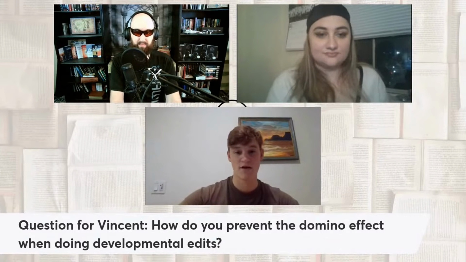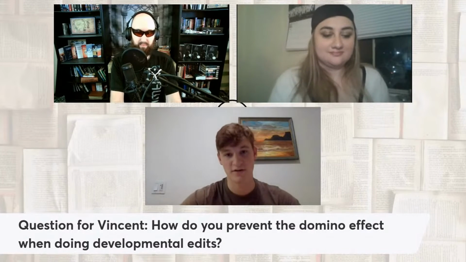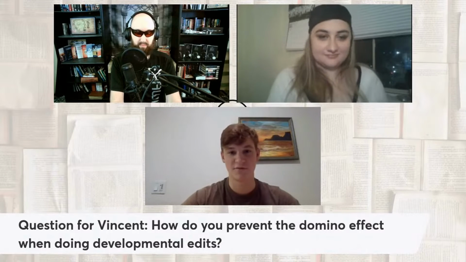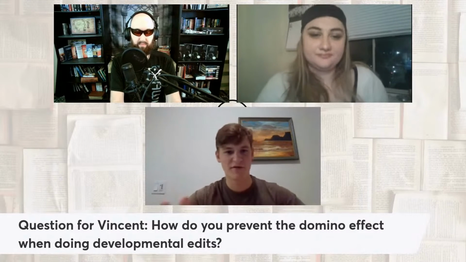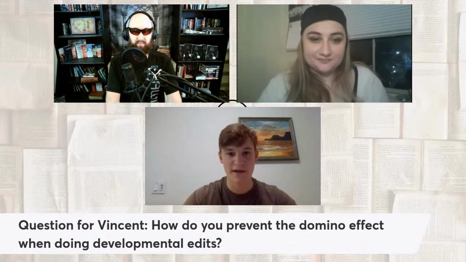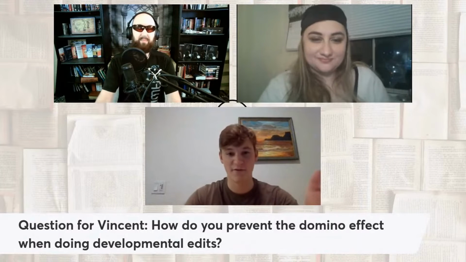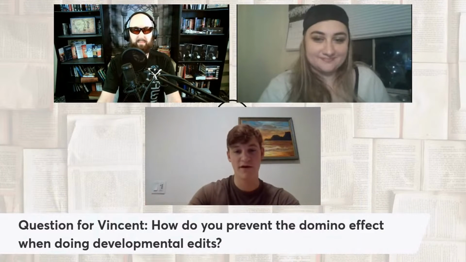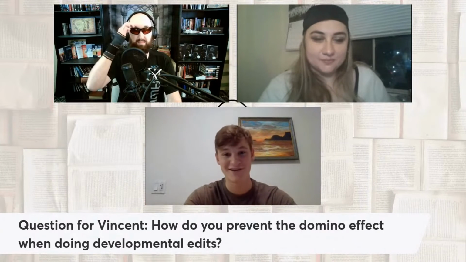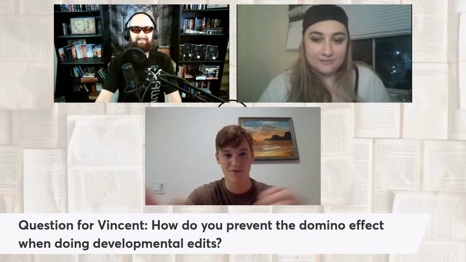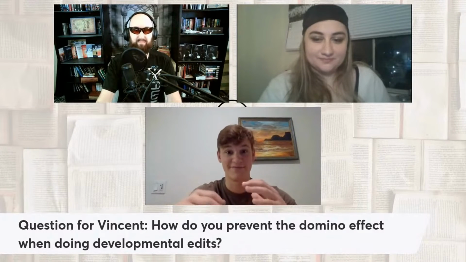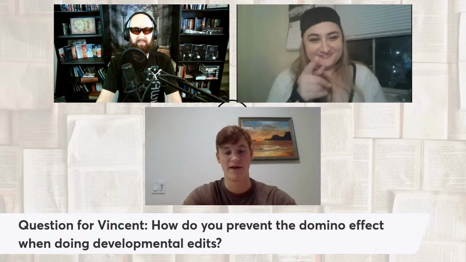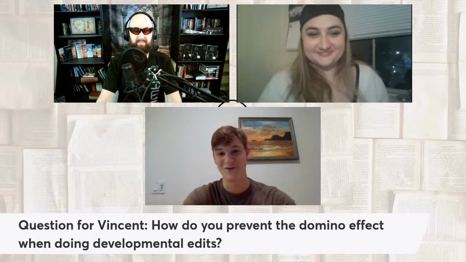And then later in the revisions part, you're looking at each individual piece and polishing it or repainting it. And they're all different sizes and they all have different levels of importance. But the thing that the domino effect deals with is if you're moving or changing one piece too much, then the whole thing can kind of crumble or not fit together. And that's a very scary thought at any point in edits, developmental or revisions.